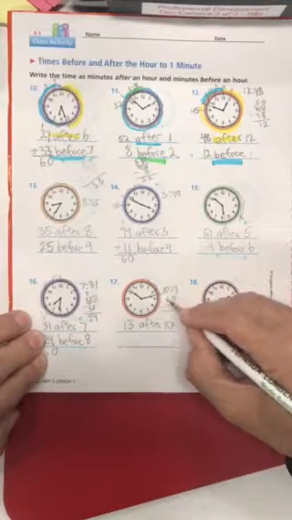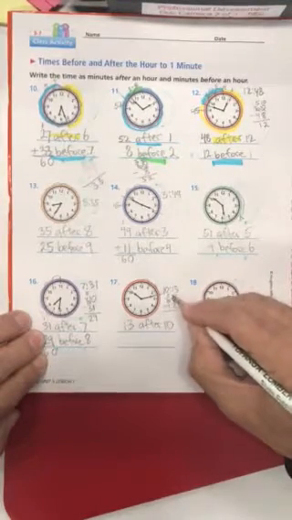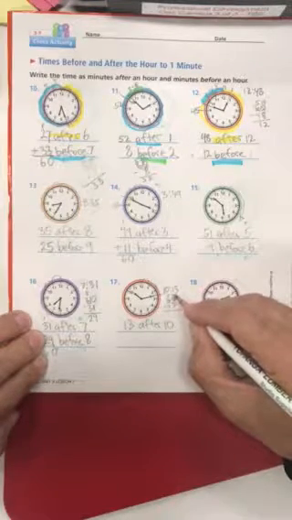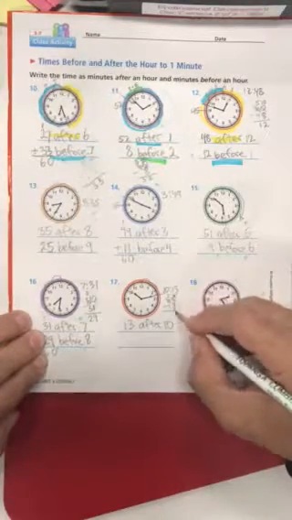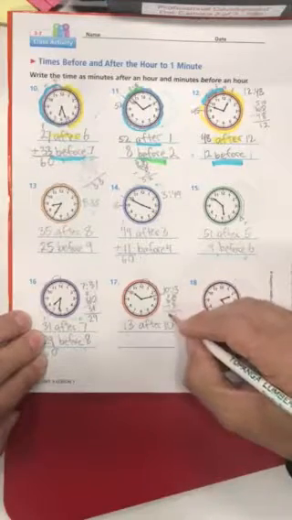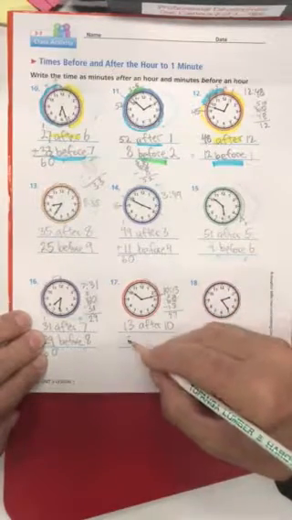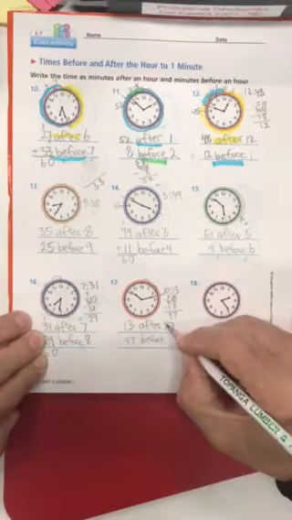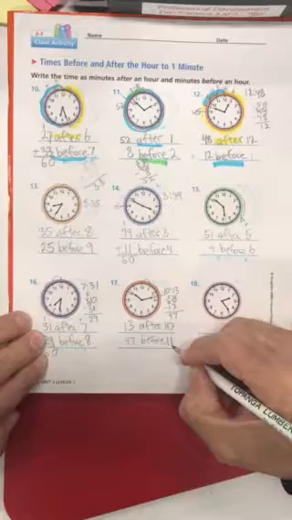0 minus 3, you have to ungroup. That becomes a 10, because we moved one of the 10s over to the 1s, so 10 ones, or 10. 10 minus 3 is 7. 5 minus 1 is 4. So I predict it's 47 minutes before the next hour, which the next hour is 11.